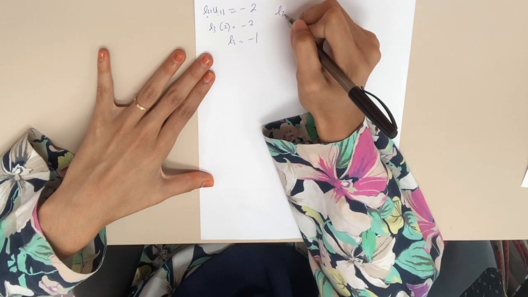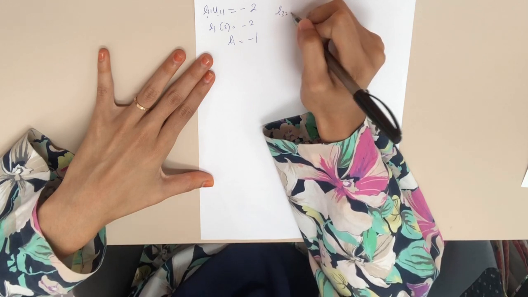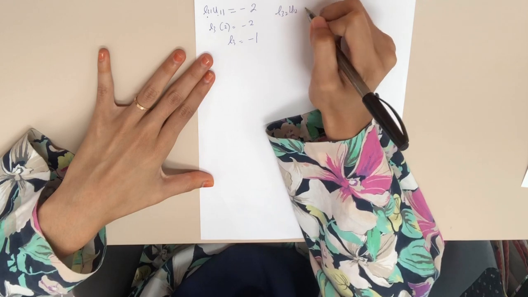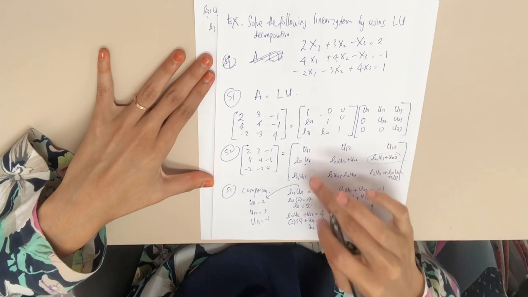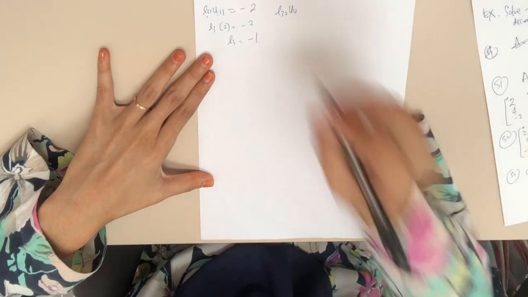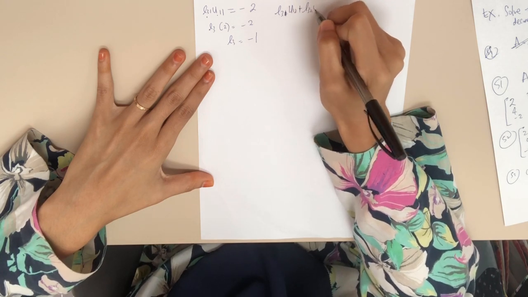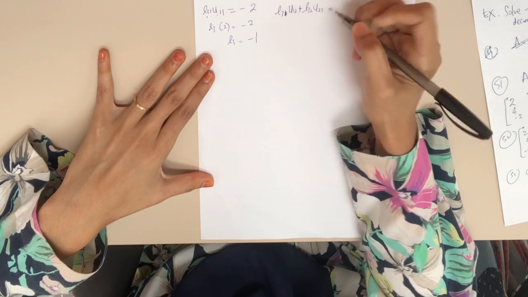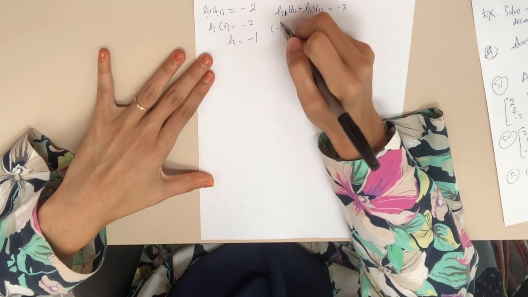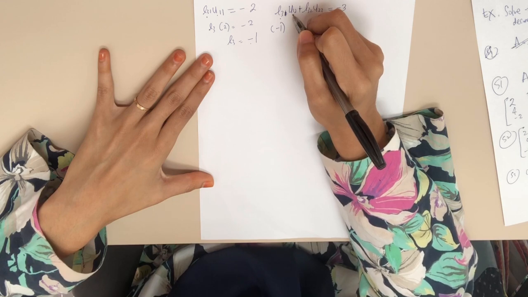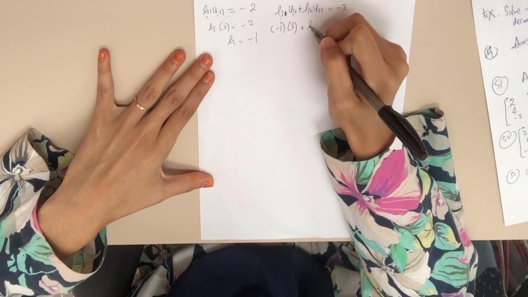L32 U12, L31 U12 plus L32 U22, and this equation is equal to -3. So L31 you get from here, it is -1. U12 you already have the value, U12 is 3. Okay, plus L32. What is your L32?